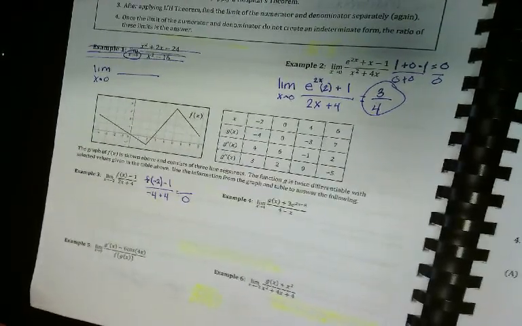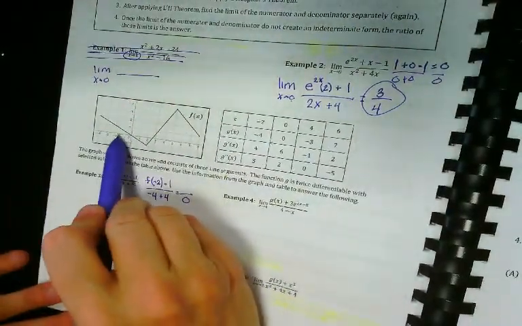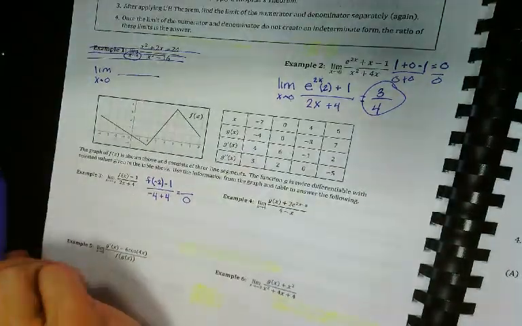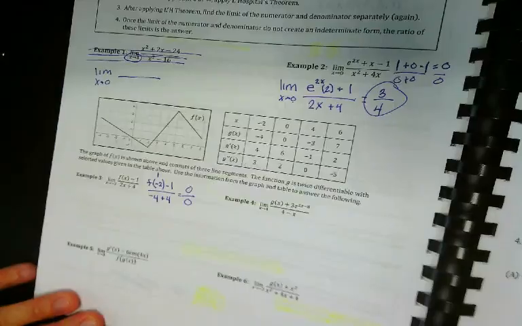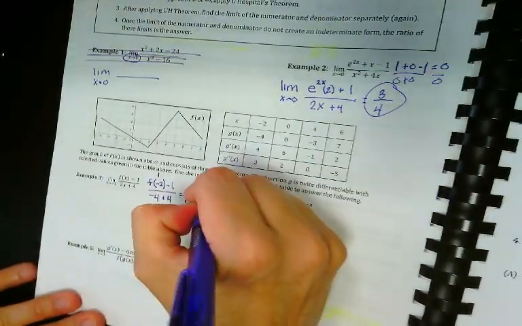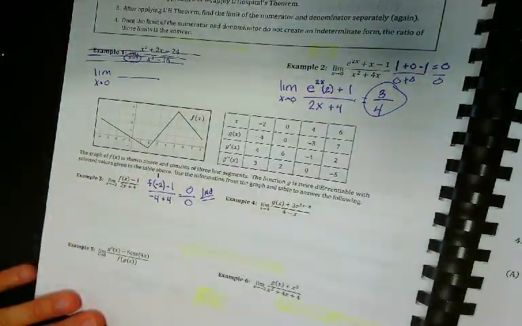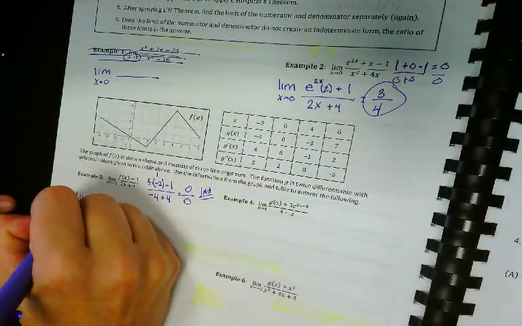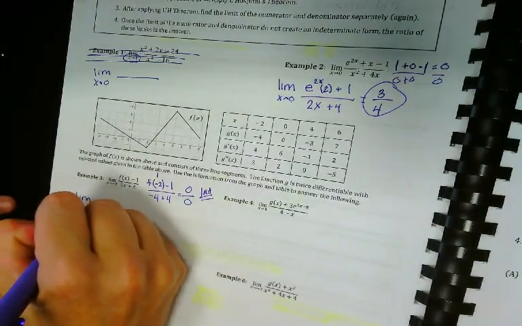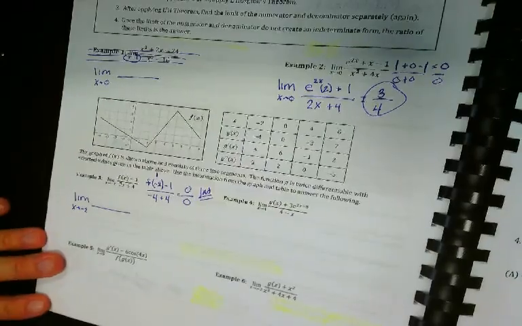All right, what is f of -2? 1. 1 minus 1 is 0. I get 0 over 0, indeterminate. So now my brain is saying, go use L'Hopital's rule. I'm going to take the derivative of the numerator and the derivative of the denominator.